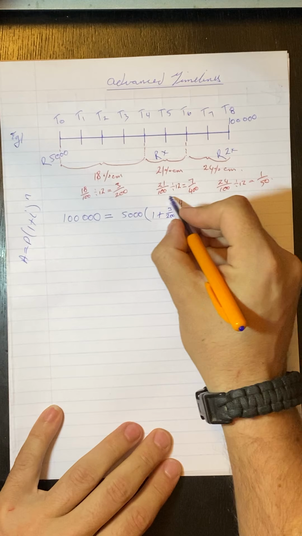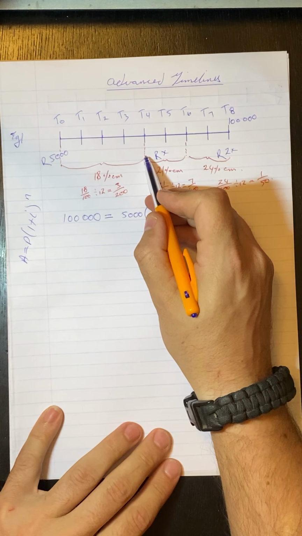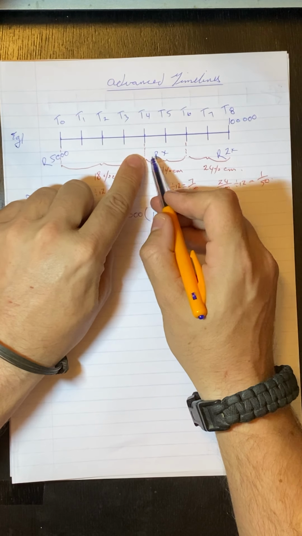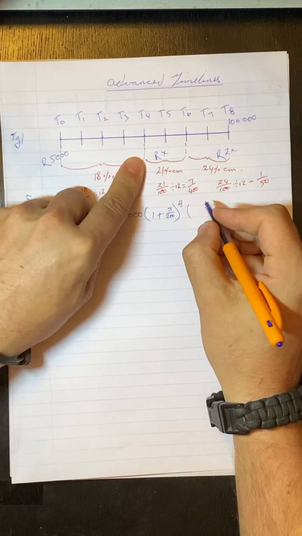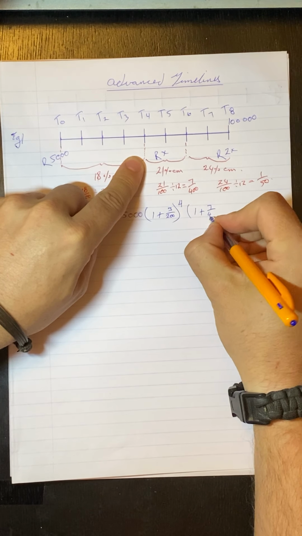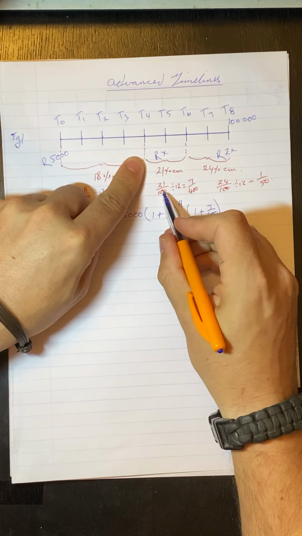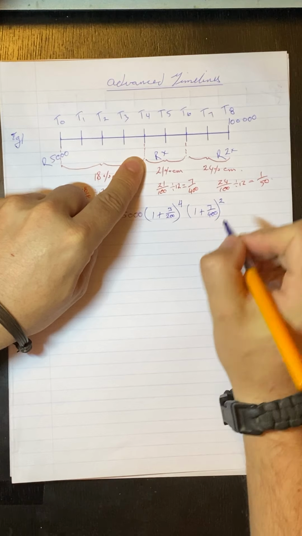Now, whatever this amount is will be over here after that interest has happened. Now that amount is going to change its interest to this over here. So now I'm going to multiply that by another interest of 7 over 400, which is this 21%, and we are doing it for 2 time periods.